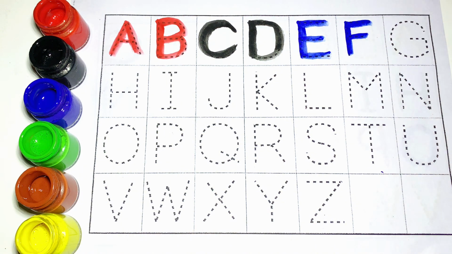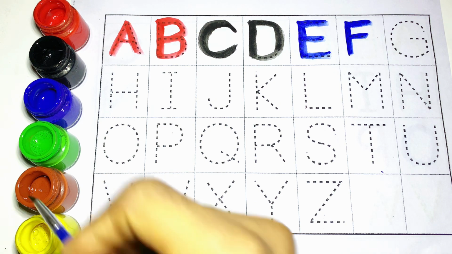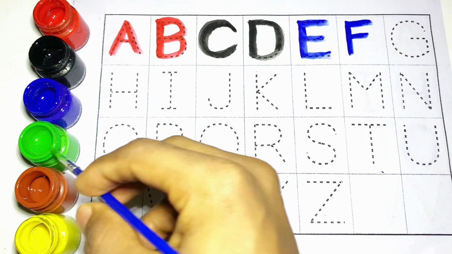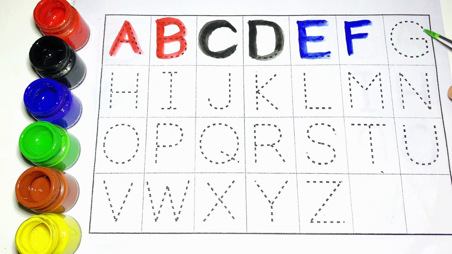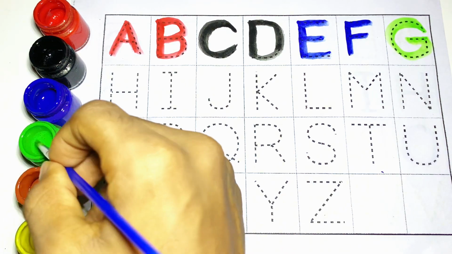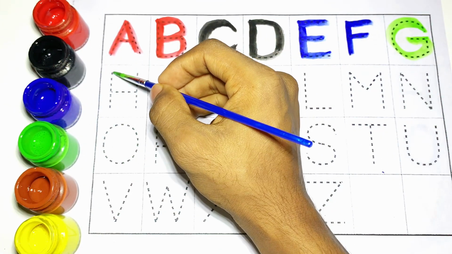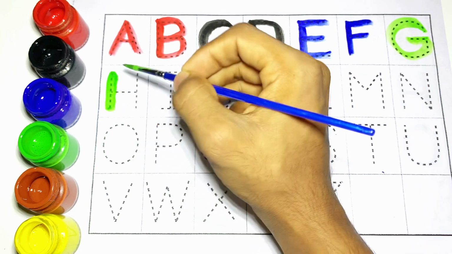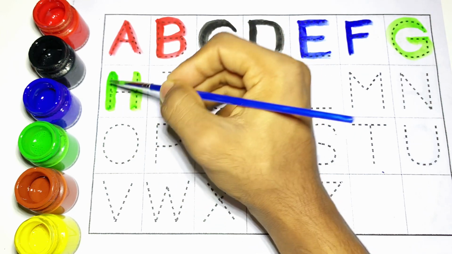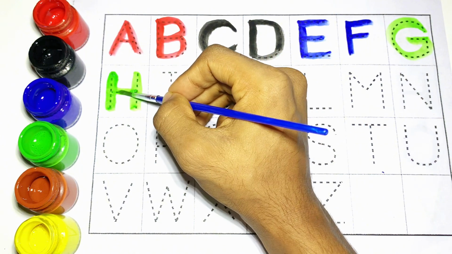Kids, now draw G for God, G for glass, the alphabets of G, and use green color. Kids, again use green color and draw H for hand, H for helicopter, the alphabets of H.